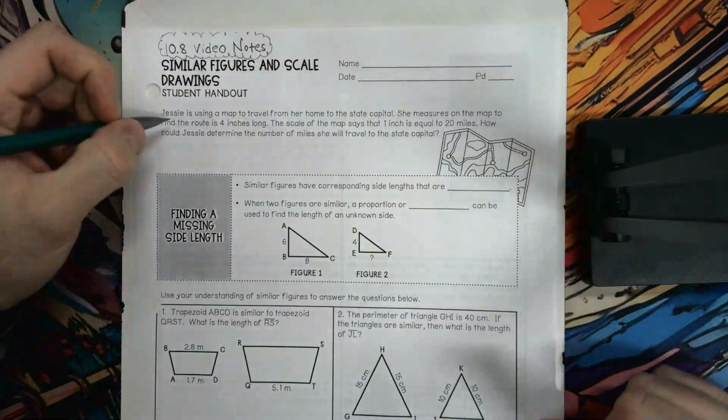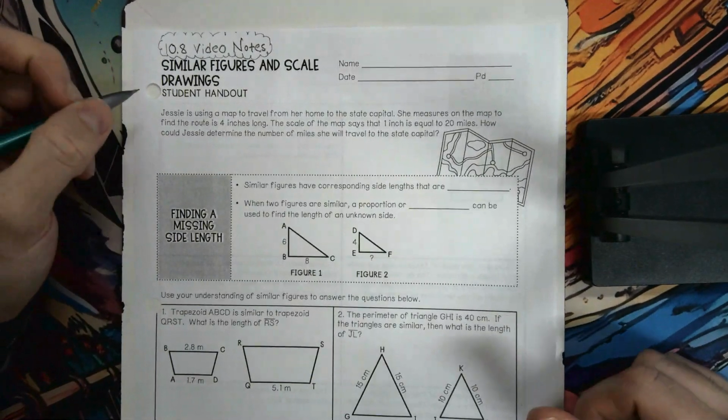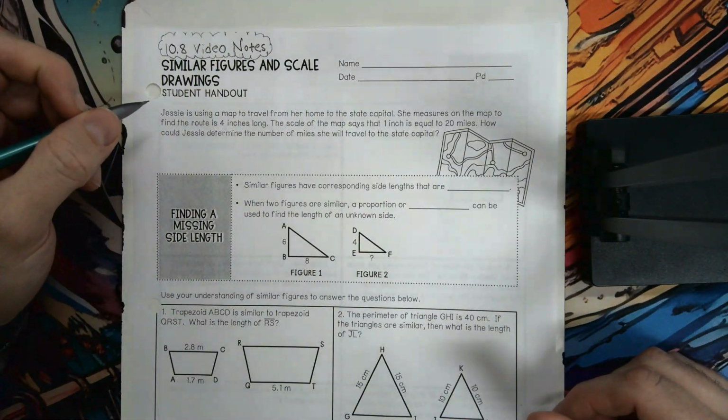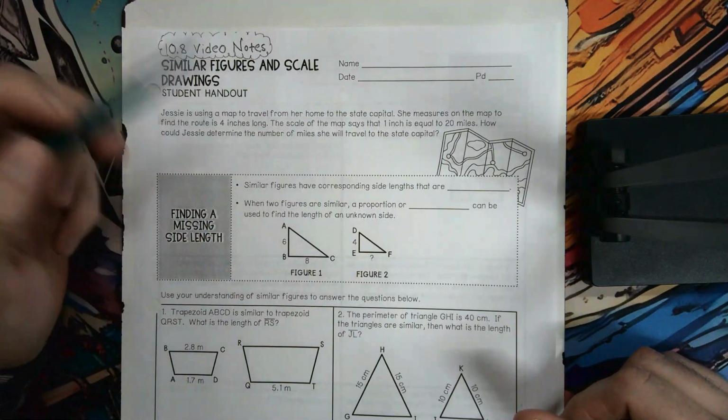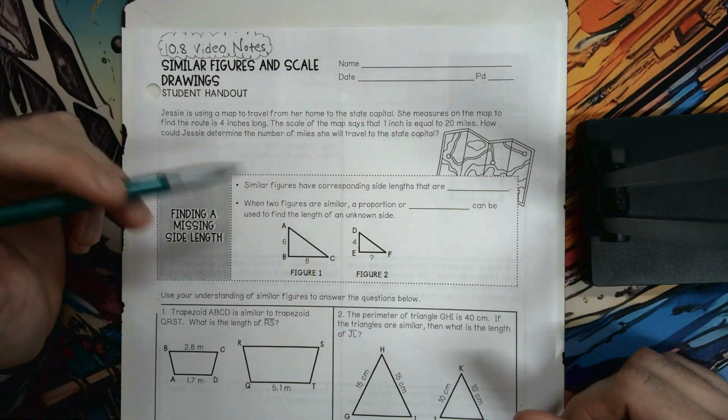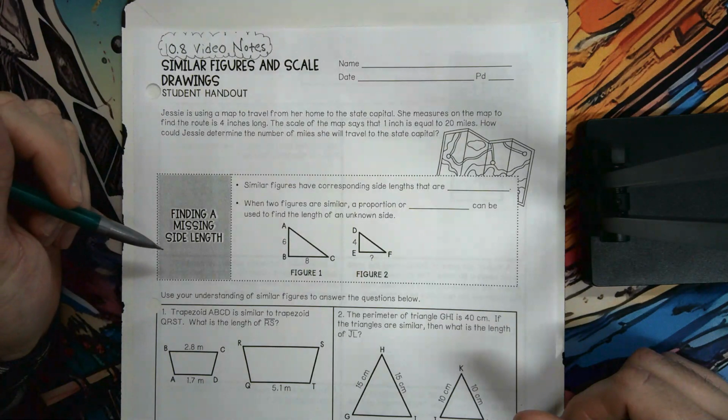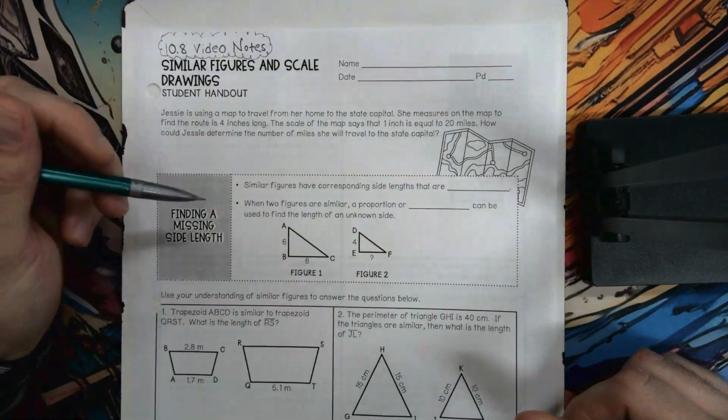So let's talk about this: Jessie is using a map to travel from her home to the state capitol. She measures on the map to find the route is 4 inches long. The scale of the map says that 1 inch is equal to 20 miles. How could Jessie determine the number of miles she will travel to the state capitol?